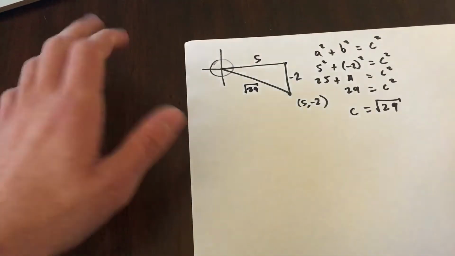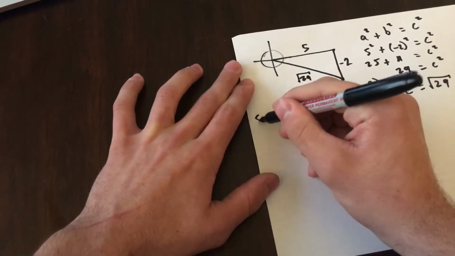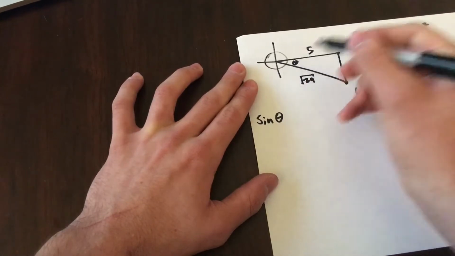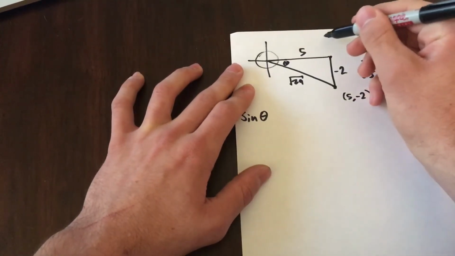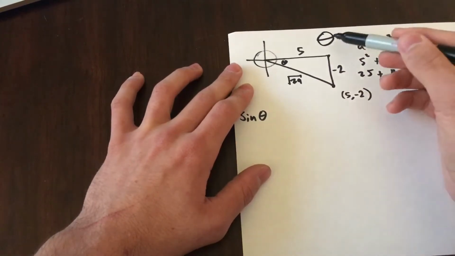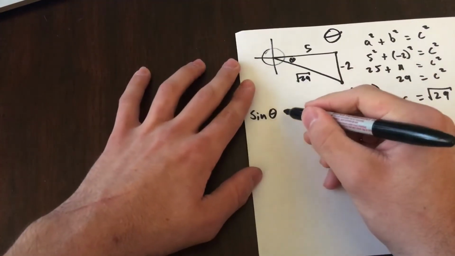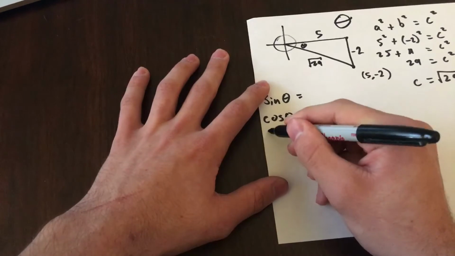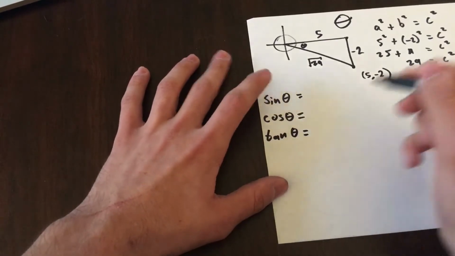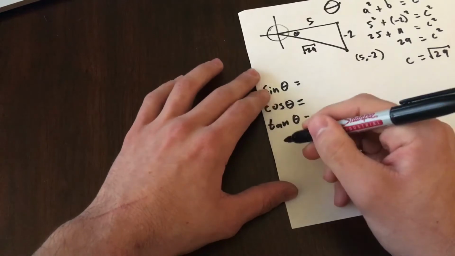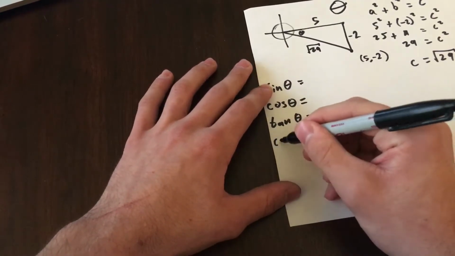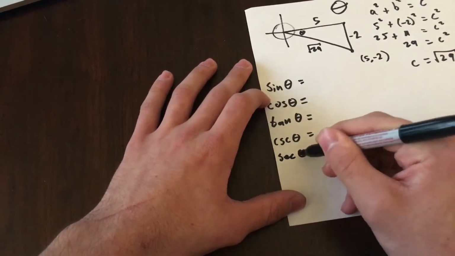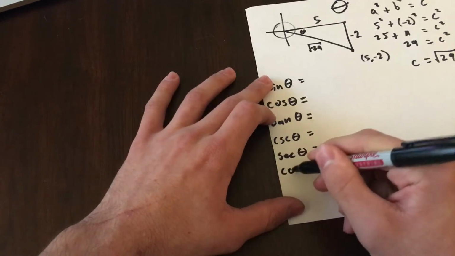All right, so if we're looking for the 6 trig functions, then we've got sine theta. Let me label theta real quick. So that's our angle, or not a very good one, but the Greek letter theta kind of looks like that. It's often used to denote an angle. So sine of theta, cosine of theta, tangent of theta. Then we got our inverse trig functions. So cosecant goes with sine. We got secant that goes with cosine. And cotangent goes with tangent.